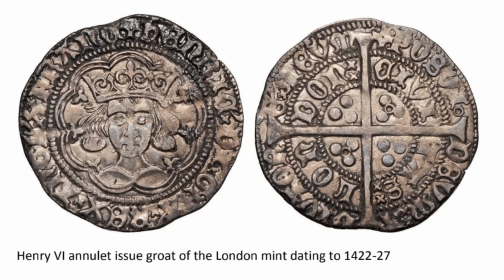Now what is interesting is the outer legend, which reads, if you can make out the letters, POSUI DEUM ADIUTOREM MEUM. Can you make those out? If you try, you can, and it translates as, I have made God my helper.